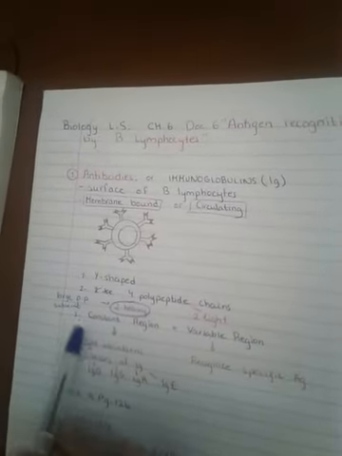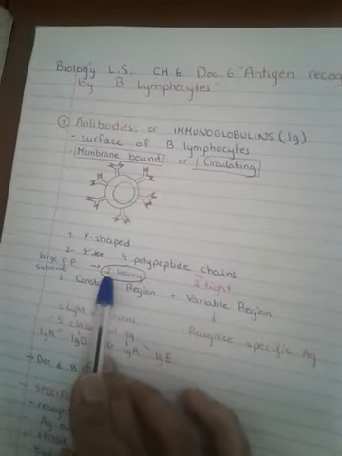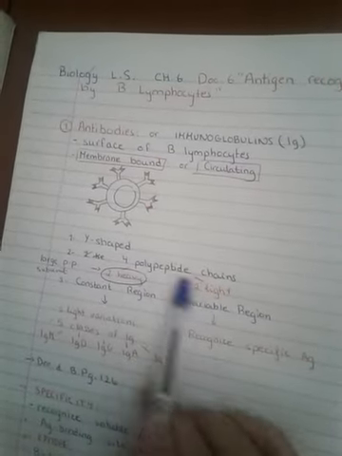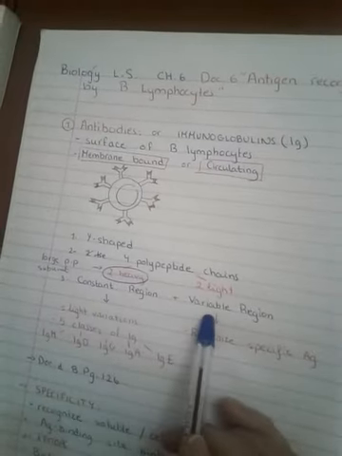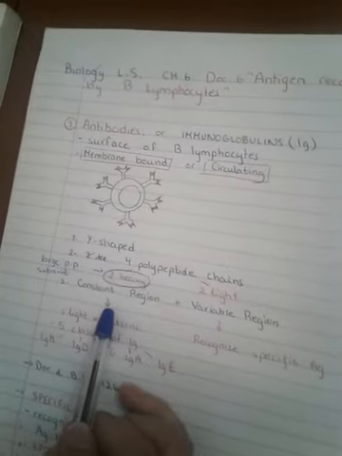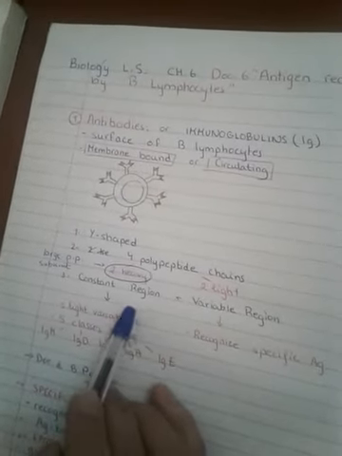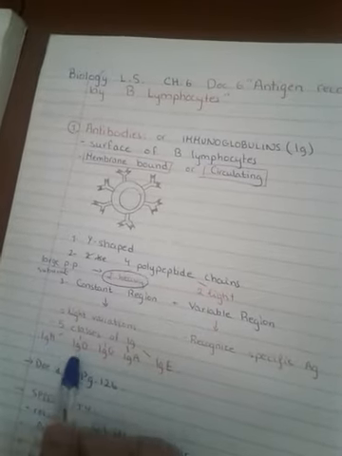So first of all, you need to know that they are Y-shaped, and they are formed of 4 polypeptide chains, 2 heavy or 2 large, and 2 light. They have a constant region and a variable region. Just like you might guess, a constant region is the same, just a little slight variation in it to give me 5 different classes of immunoglobulins: IgM, IgD, IgG, IgA, and IgE.